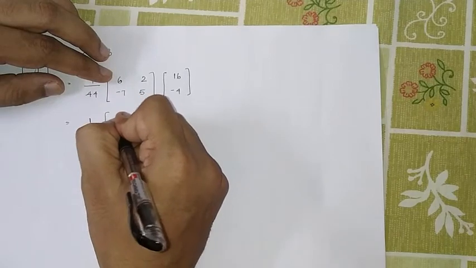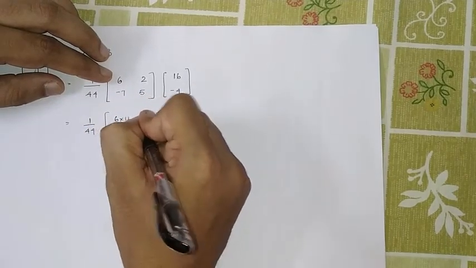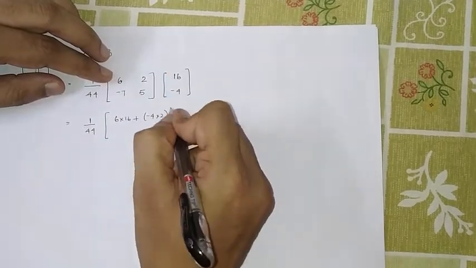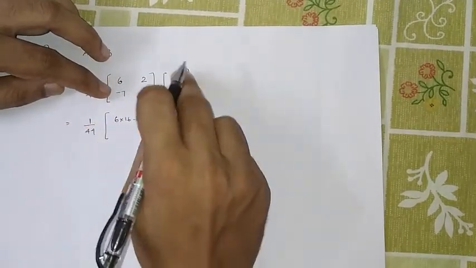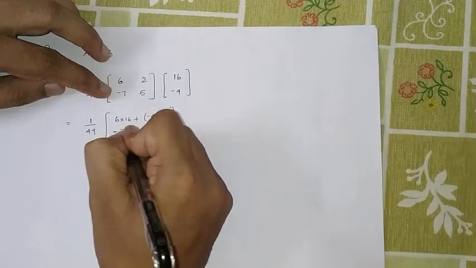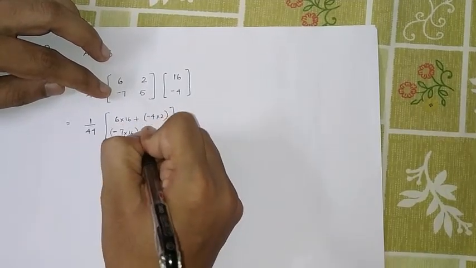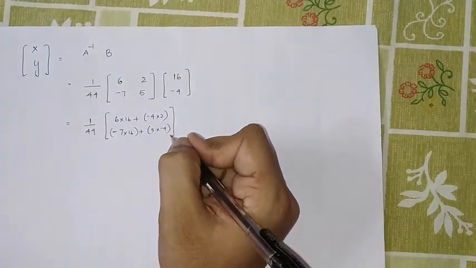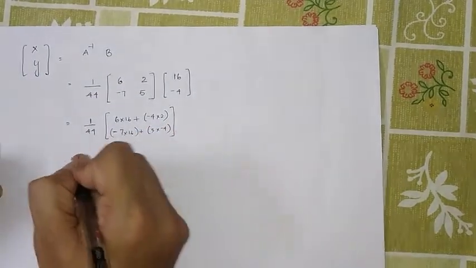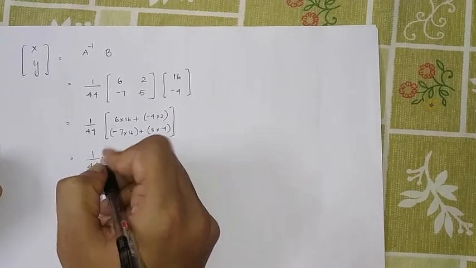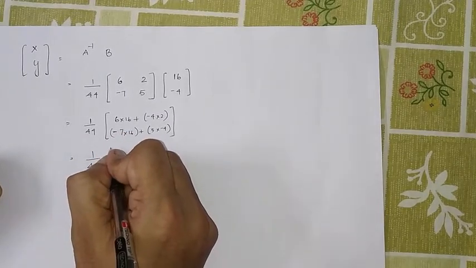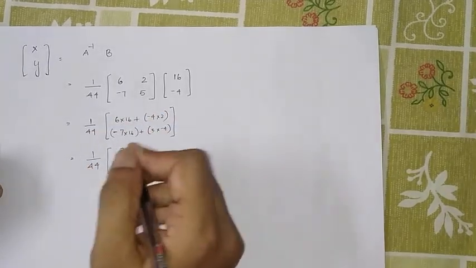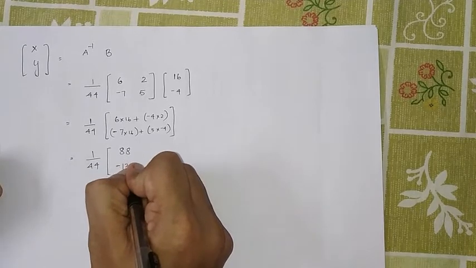6 into 16 plus minus 4 into 2, that is first row into first column. Second row into first column: minus 7 into 16 plus 5 into minus 4. When you multiply this, you will get 1 by 44 into 88, and when you simplify, minus 132.